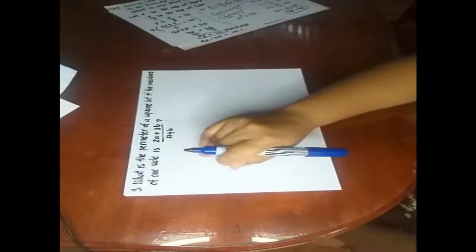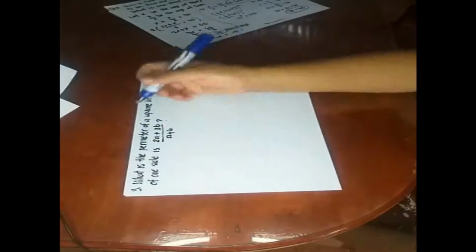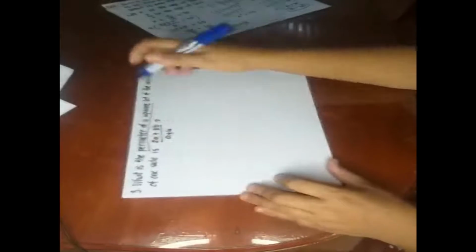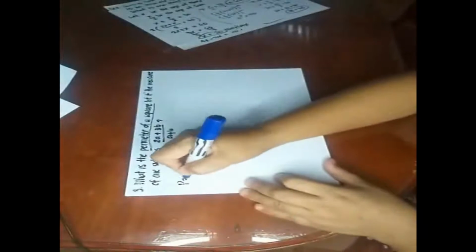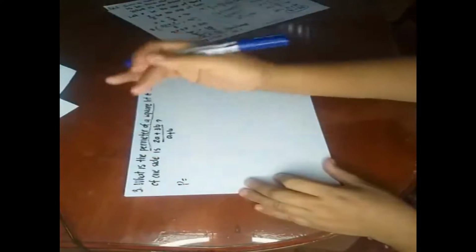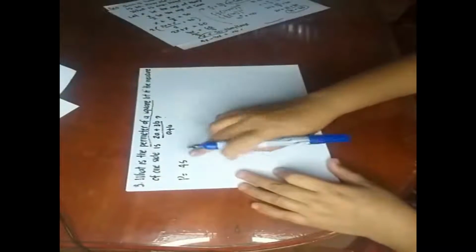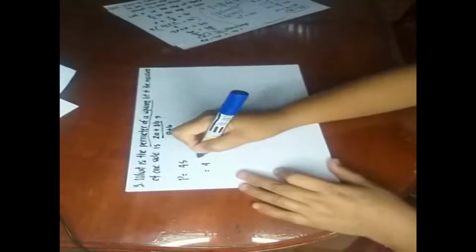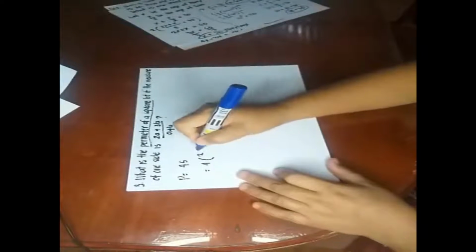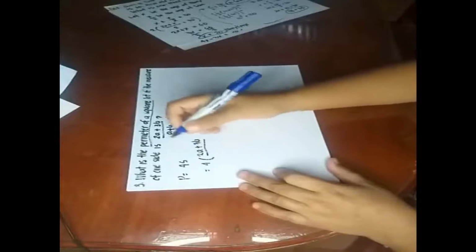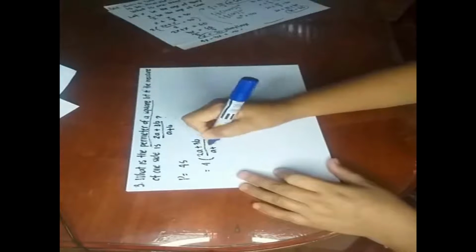Remember the perimeter of a square. So, what is asked in this problem is the perimeter of a square. So, perimeter equals, there are 4 sides, so 4 times s. And one side is given, so 4 times 2a plus 3b over a plus b.